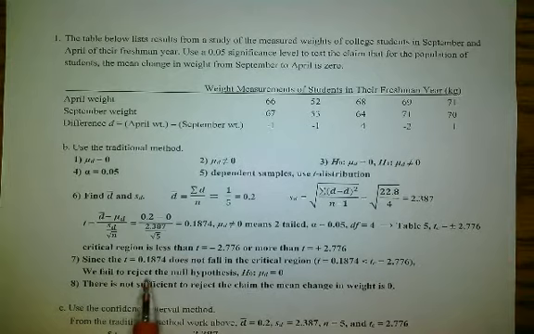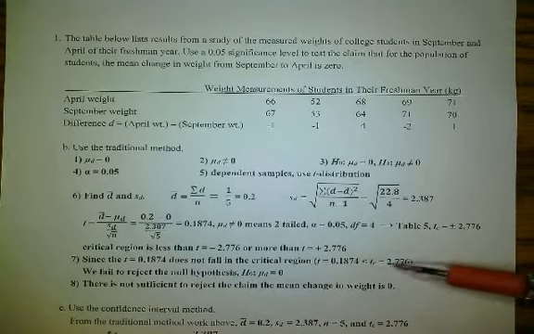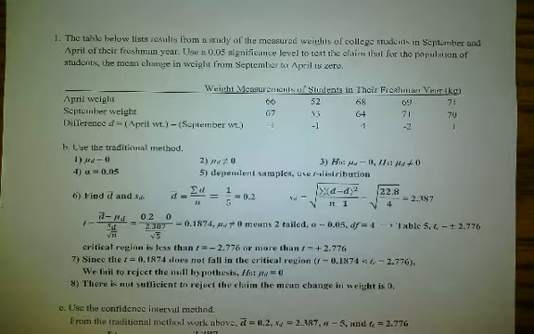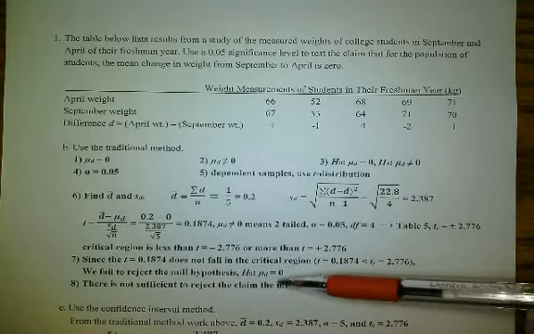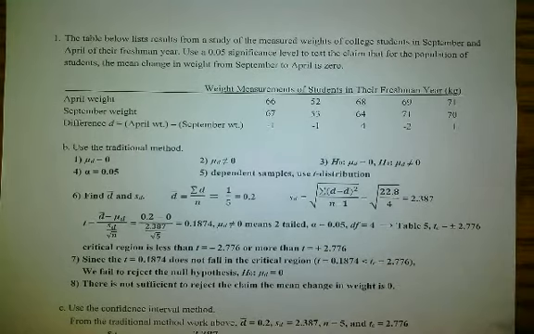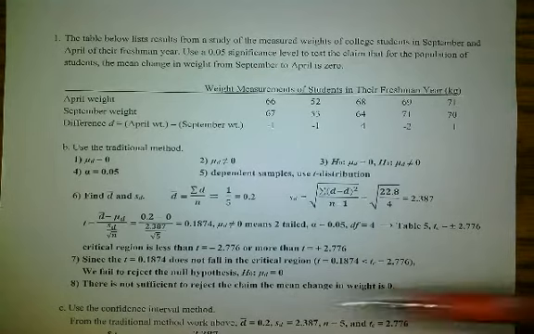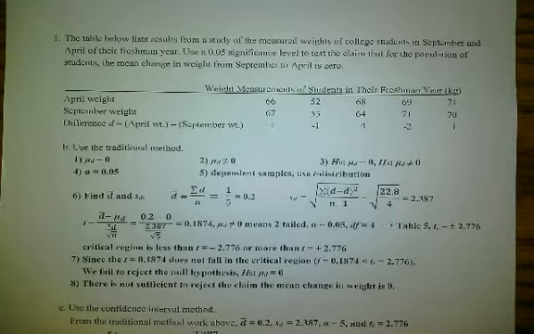Okay, our comparison, step 7. Since the t-score equals 0.1874 does not fall in the critical region, in fact it's less than our 2.776, we fail to reject the null hypothesis. So in fact it could be that the mean difference is 0. And our conclusion: there is not sufficient evidence to reject the claim that the mean change in weight is 0.